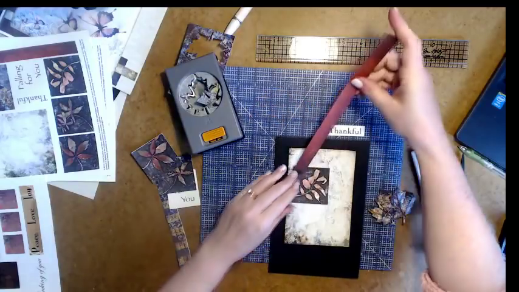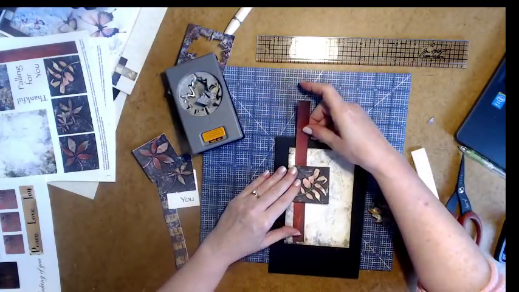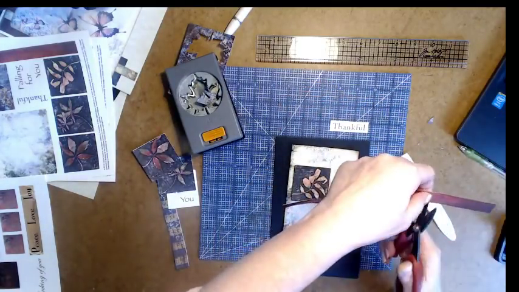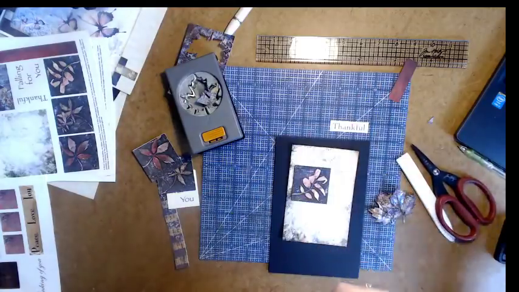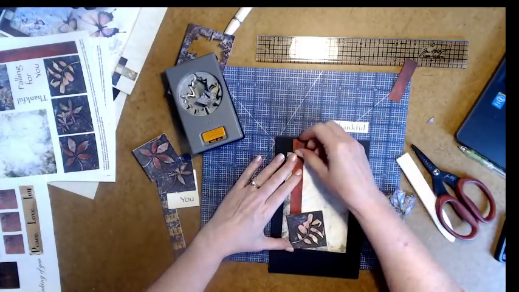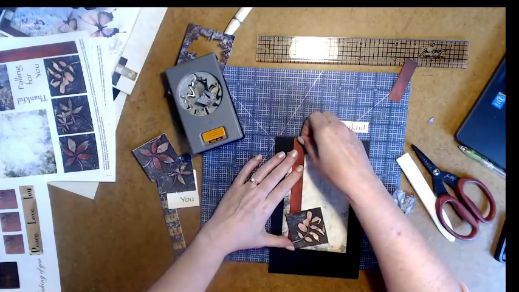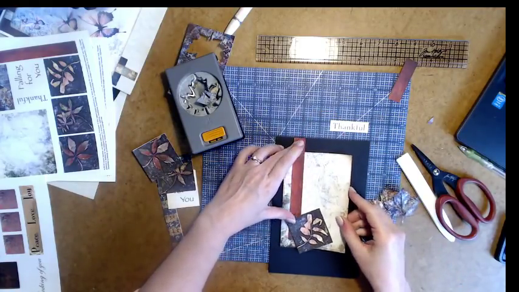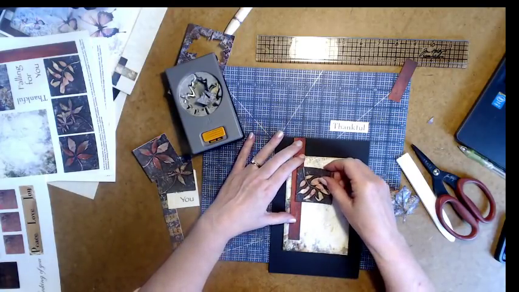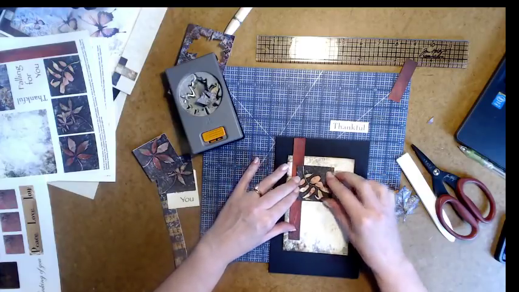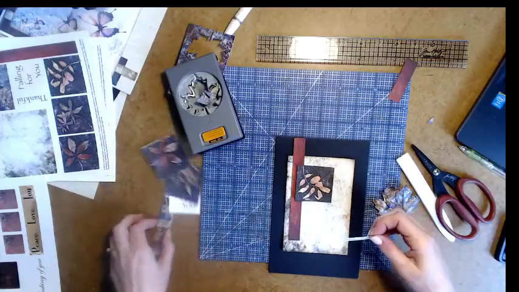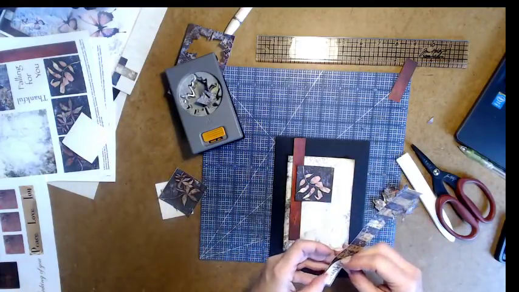Alrighty, so then this is going to come down to about there, so I'll just mark it with my thumb and chop that off. That one's placed close to the top, right up there at the top. Decide how much of that we want showing. That's going to go there. Thankful, I'm going to want something back behind it.